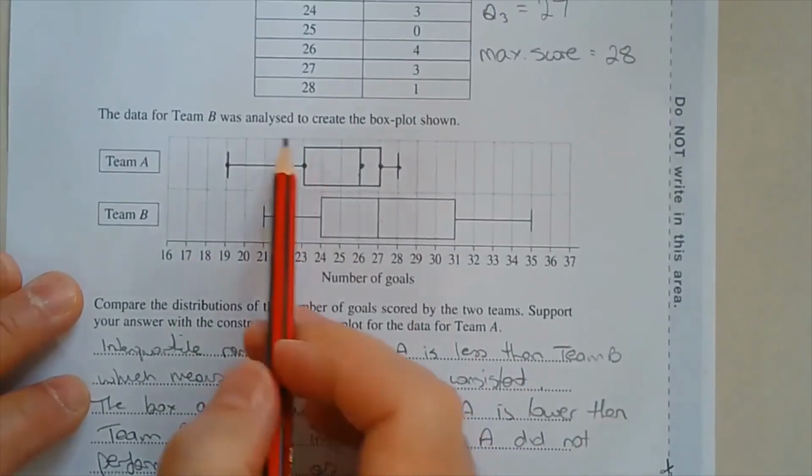So that means potentially it could be a few players that might not be doing so well.